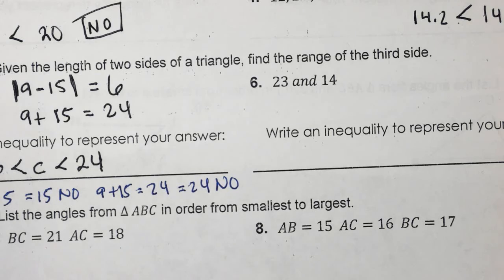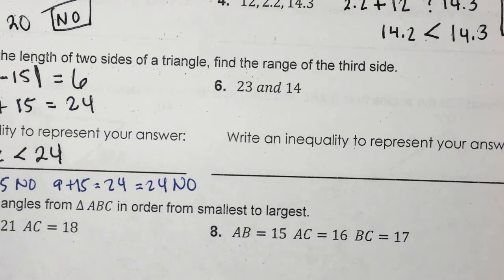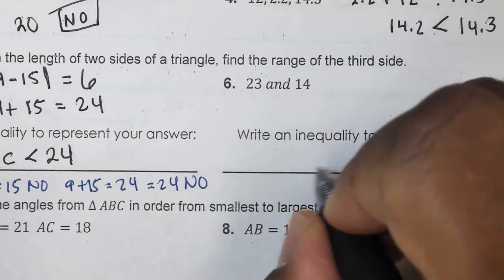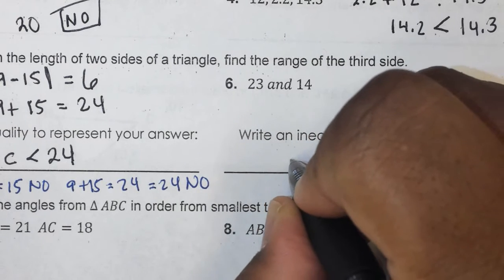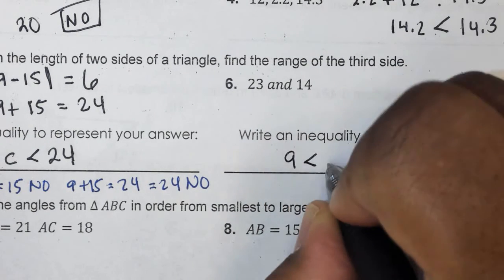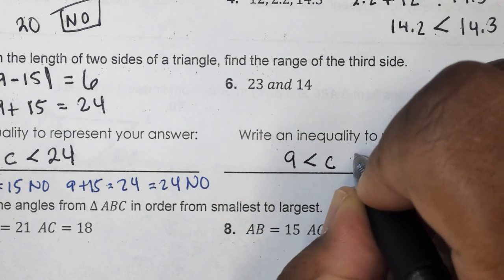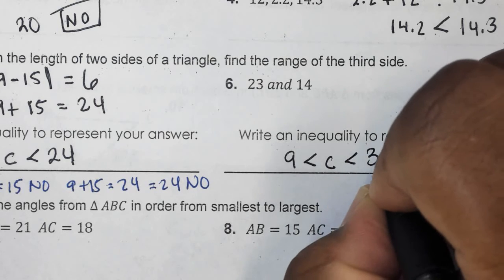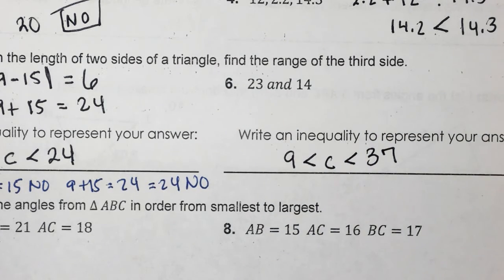Amber, what you got? Yeah, 9 is less than C, and then C is less than 37. So your range is any number between 9 and 37. Can't be 9, can't be 37, but any number in between those can represent that third side of the triangle.